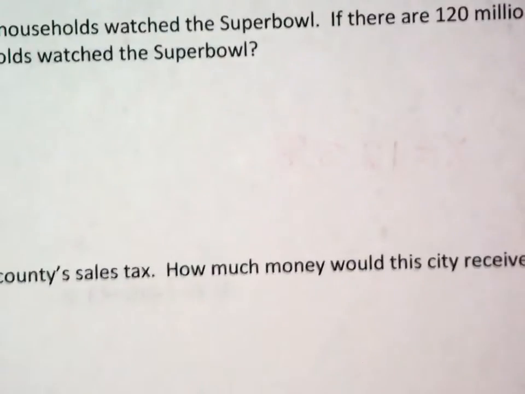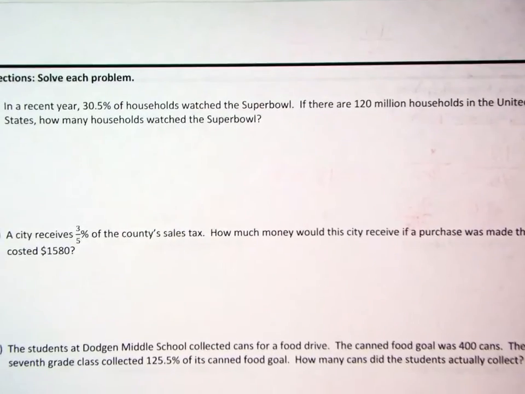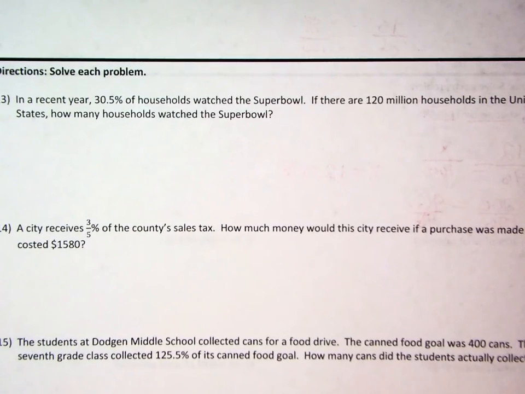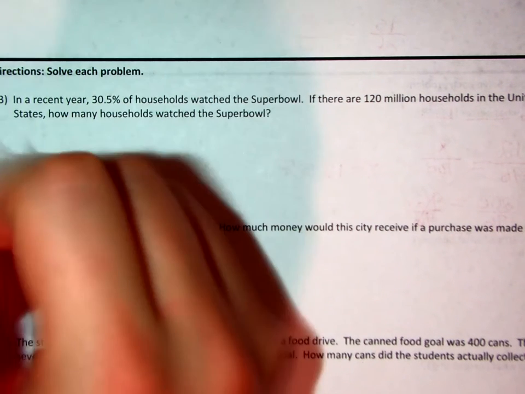Let me zoom out a little bit so you can see more of this word problem. Problem number 13 reads, in a recent year, 30.5% of households watched the Super Bowl. If there are 120 million households in the United States, how many households watched the Super Bowl? Well, we need to put together what information we know so far.